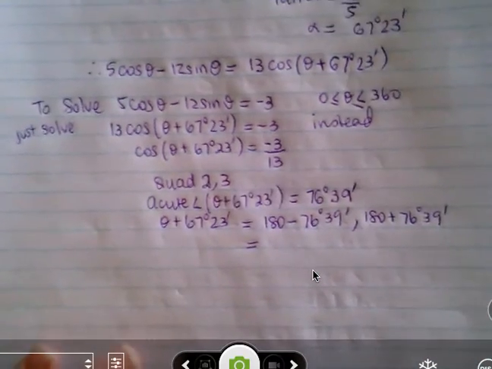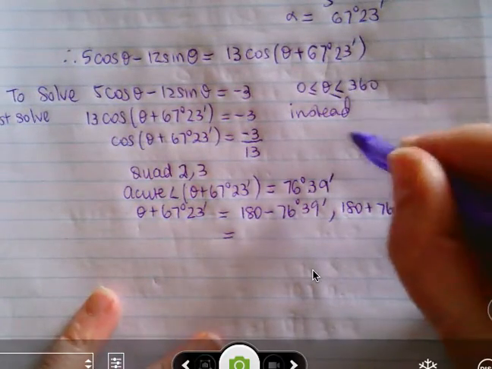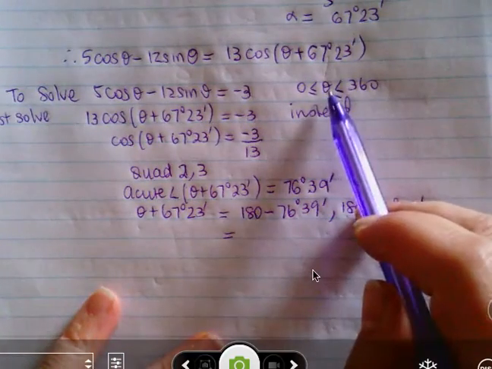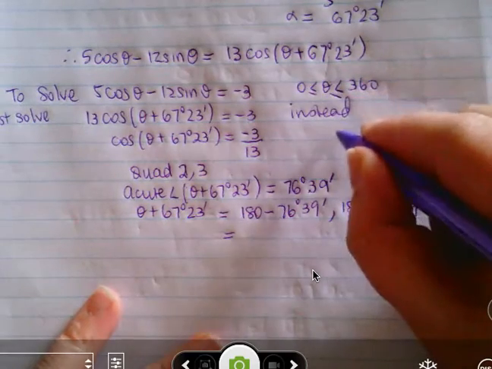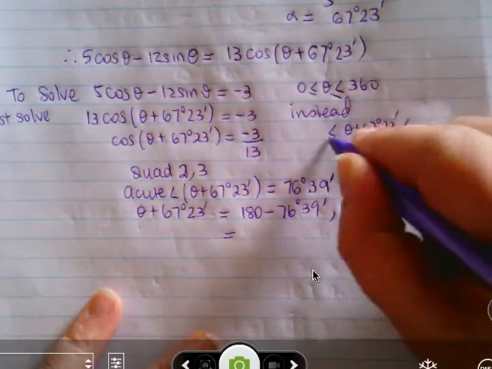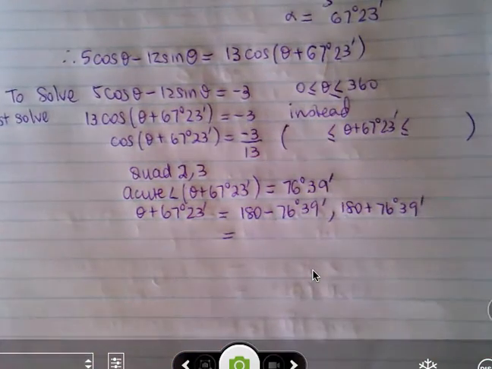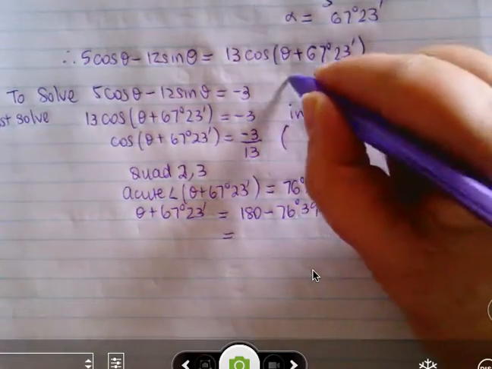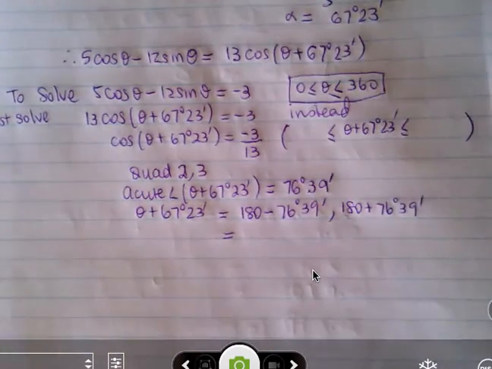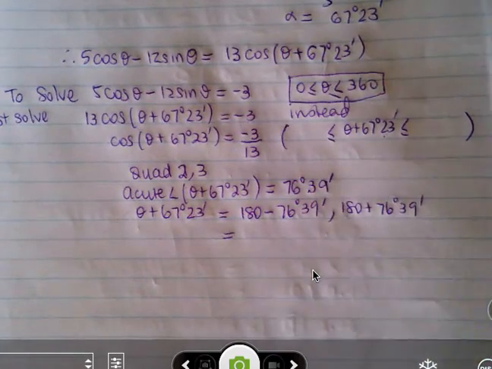Now, we've just got to make sure that these fit in. So what's my new domain? What do I do with this theta? Theta plus 67 degrees, 23 minutes. From what to what? I'm supposed to solve from 0 to 360, but I'm solving now for theta plus 67 degrees, 23 minutes.